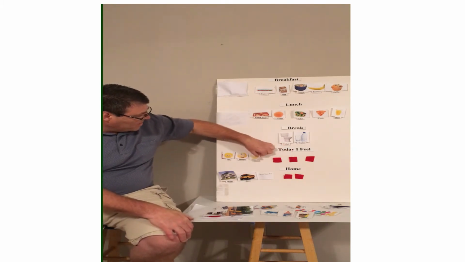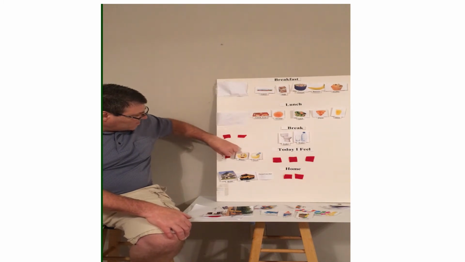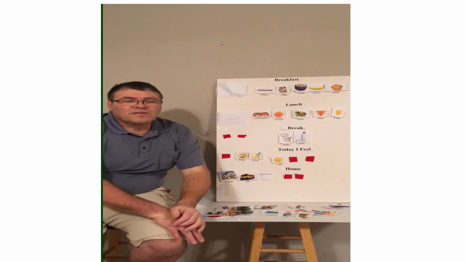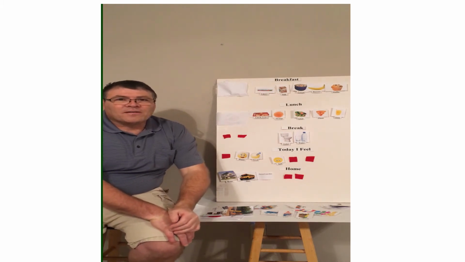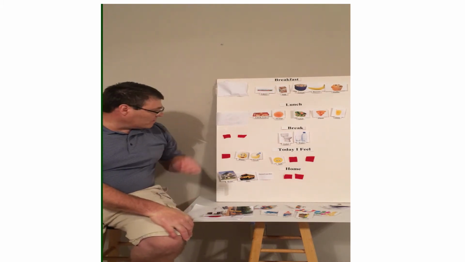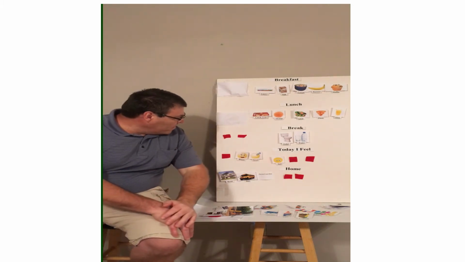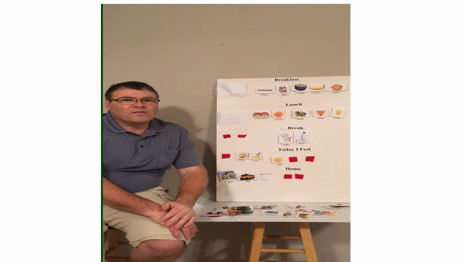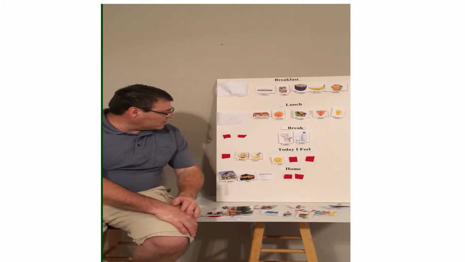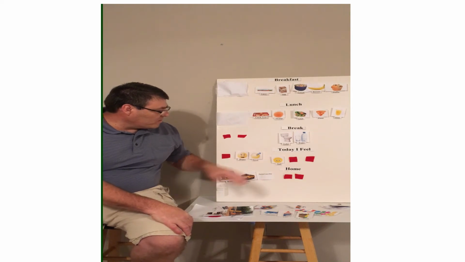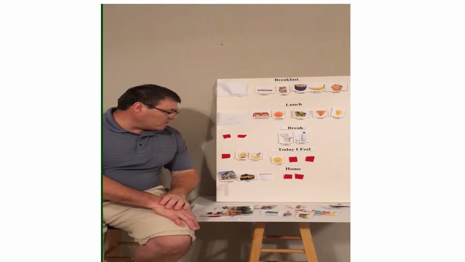But maybe after lunch, when it's time for quiet time, they feel a little sad because they're tired and they're just wanting to go home. But at least this gives them a way to express how they feel. And I would use this throughout the day, because this is good information that anyone would need to know.